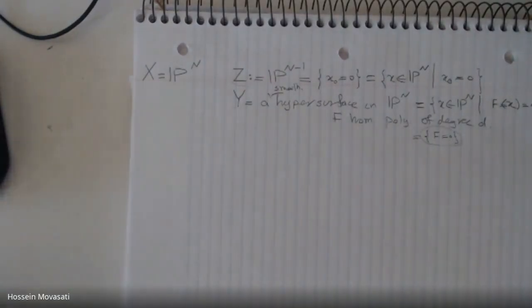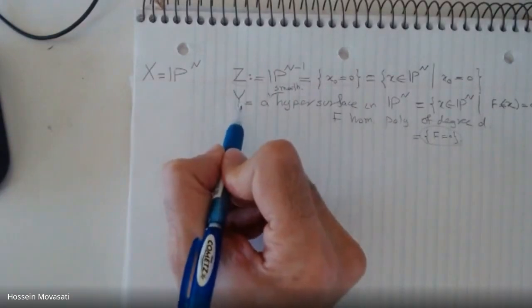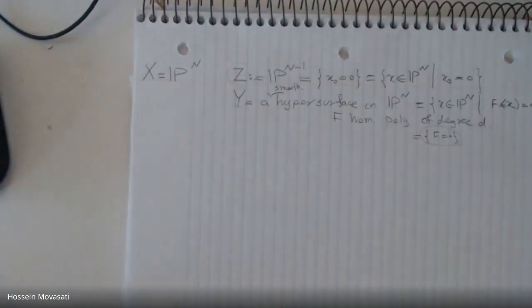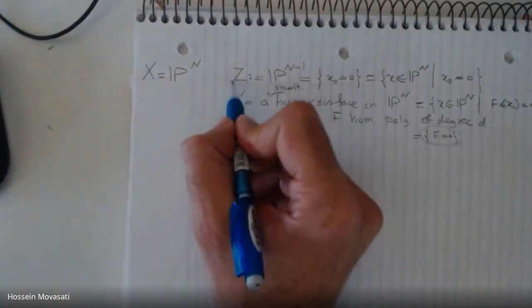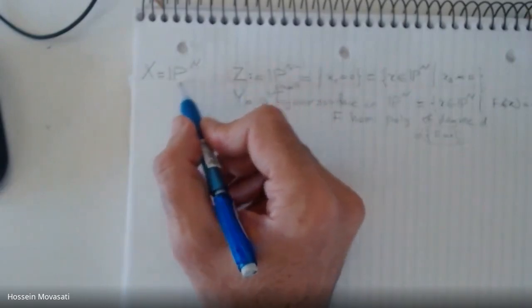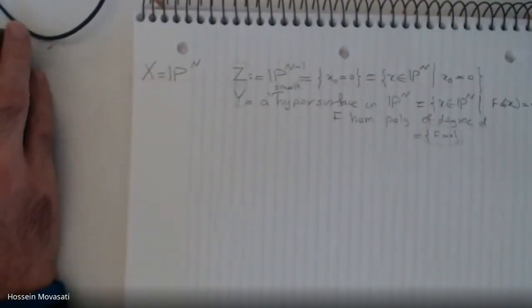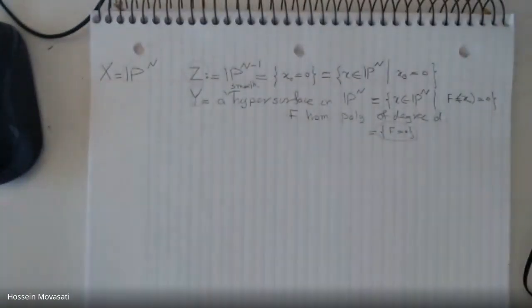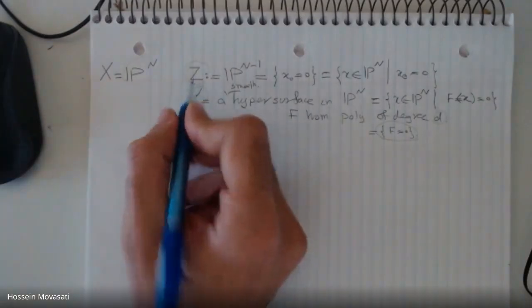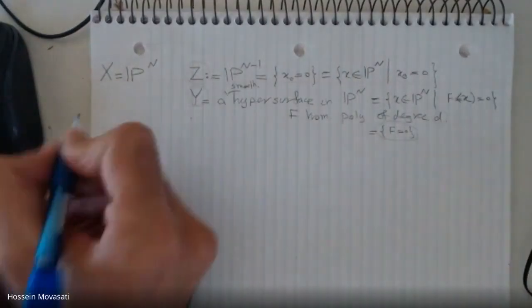And you see that in this context, Y and Z do not correspond to hyperplanes in the same embedding. Remember, Z is already a hyperplane, so we don't need to use the Veronese embedding. But in order to make Y a hyperplane section, remember that we have to use the Veronese embedding of degree D.